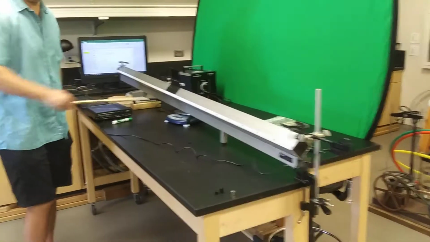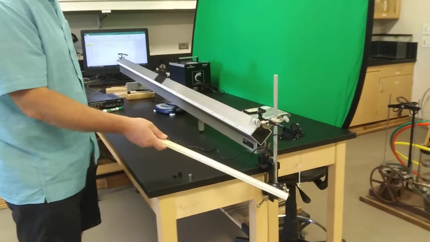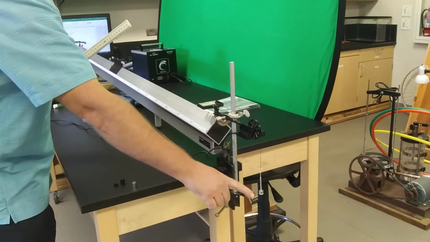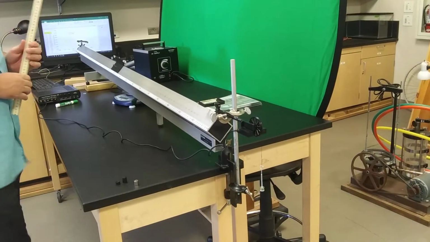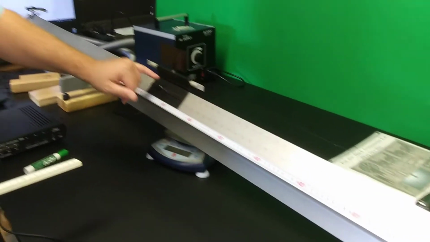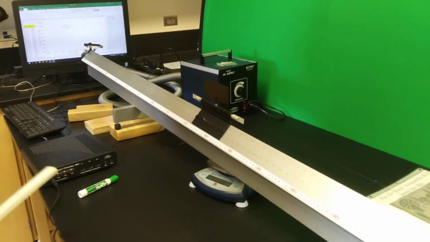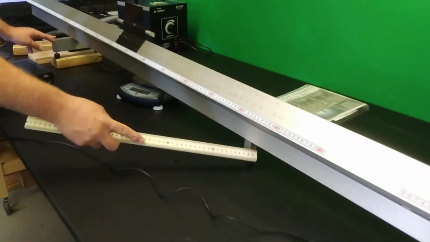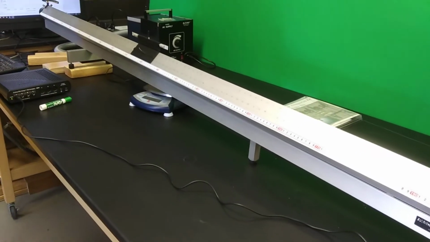So here we have a hanging mass which is 6.82 grams. 6.82 grams is this thing. Over here we have a mass that is 210.0 grams. And what we're going to do, the legs of this apparatus are exactly 1 meter apart.